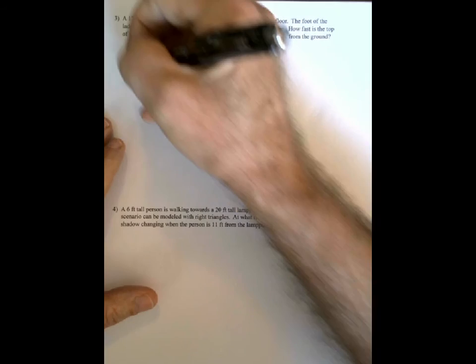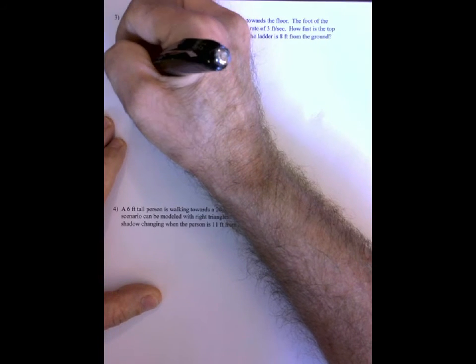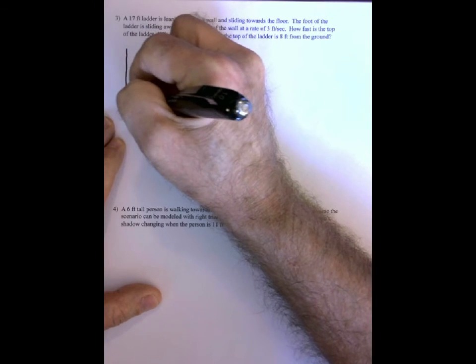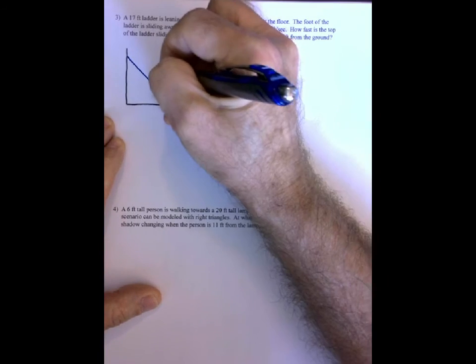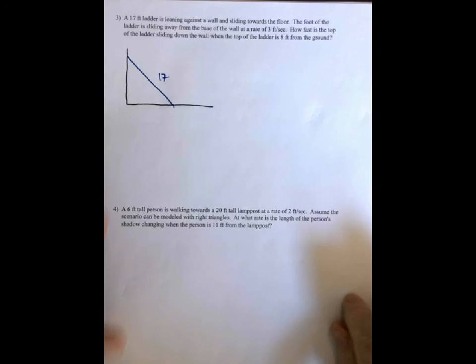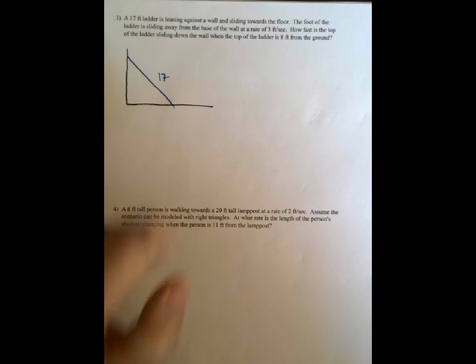Well, all right, let's draw a picture. Here's the wall. Here's the floor. Here's the ladder, which we're told is 17 feet long. Now, that's a static quantity. That's not going to change. The ladder's not going to get bigger or smaller, so we can count on that value to be a constant.